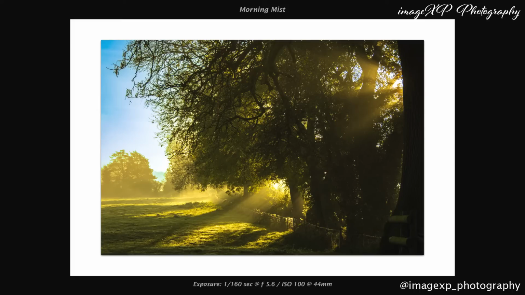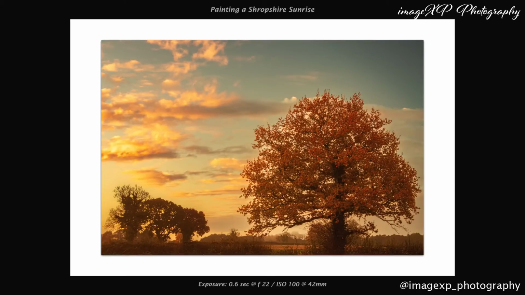You may have already seen this image in my video on creating painterly images using Lightroom masking. This was captured just after sunrise as the low sun hit the autumn colours of the trees across the fields. Check out my other video after you've seen this one on how I created it. I'll put the link in the description below.